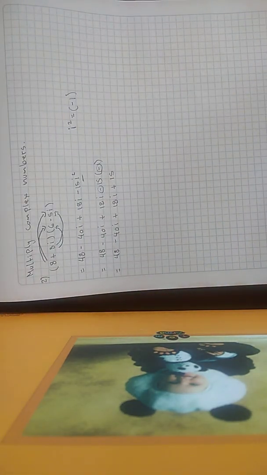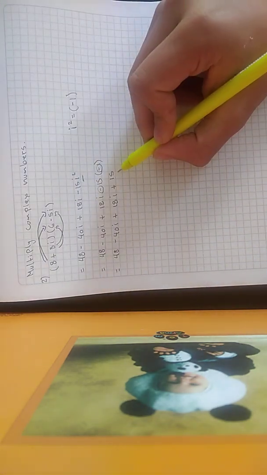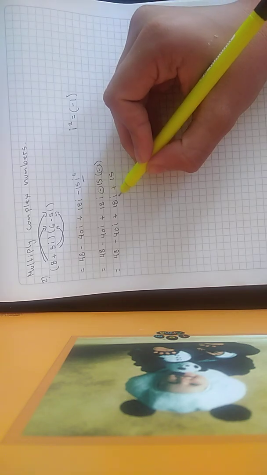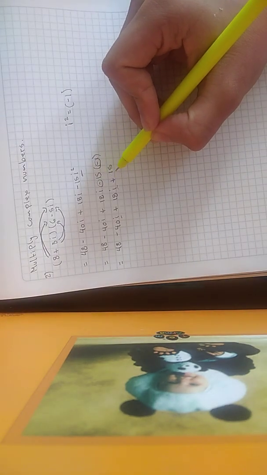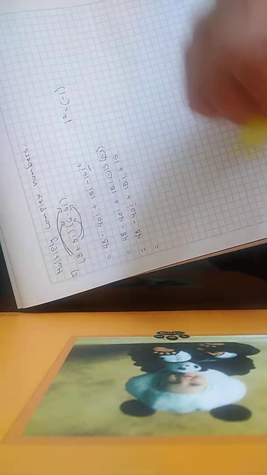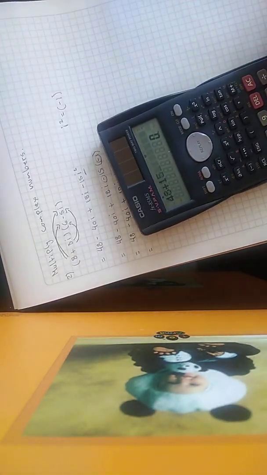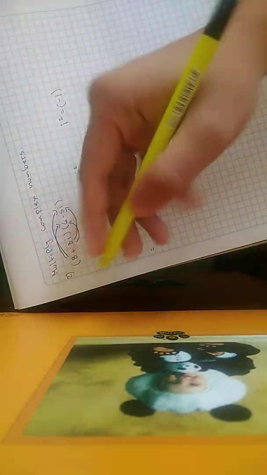Now that we have taken out the i squared, we can continue with the operation. Basically we're going to take the real numbers that we have in this equation. There are two, that is 48 and the 15. As you can see, they are real numbers because they don't have the i of imaginary numbers. As the 15 is positive, we're going to add them. So 48 plus 15 will equal 63.